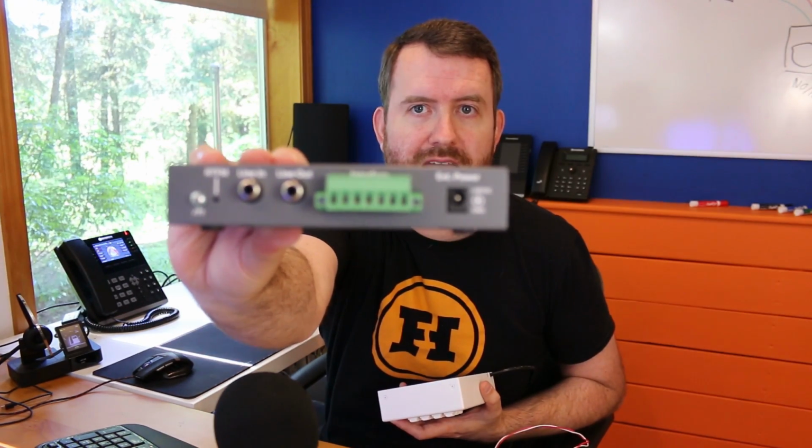It also works with other types of CyberData devices like the SIP paging adapter. This is the SIP paging server. Notice you've got that same green block on the back for wiring up the relay. Okay, so that's about it.